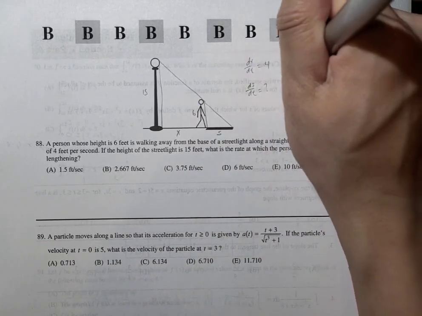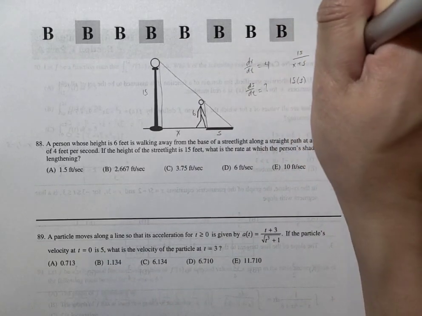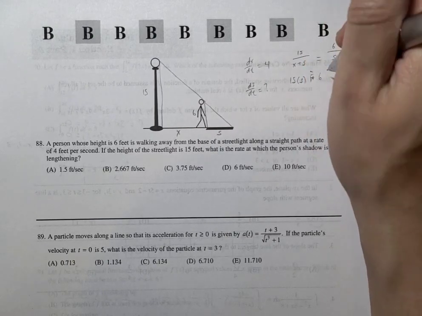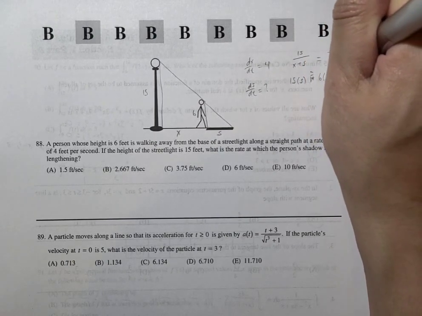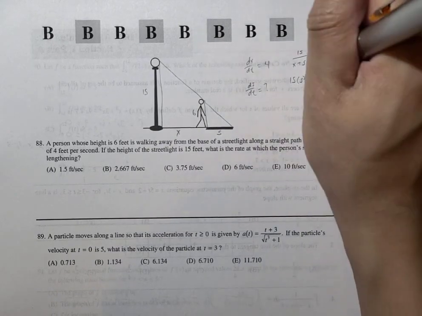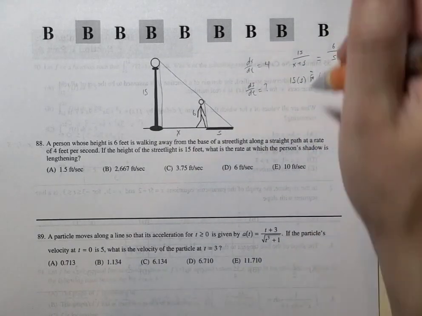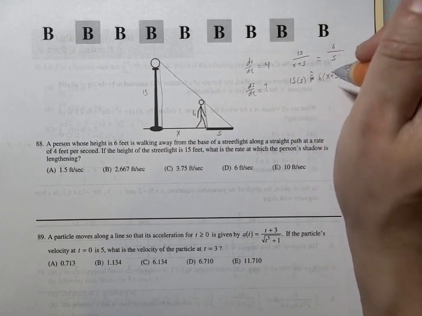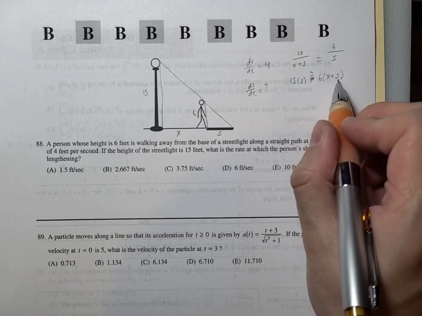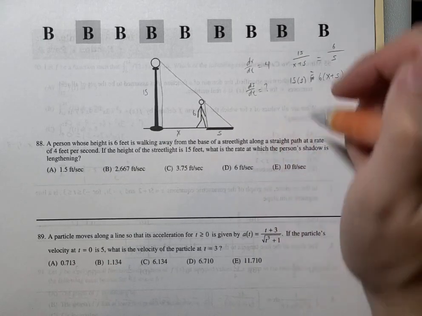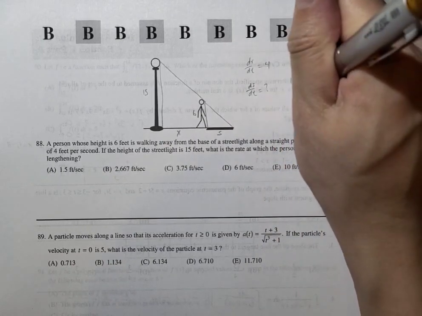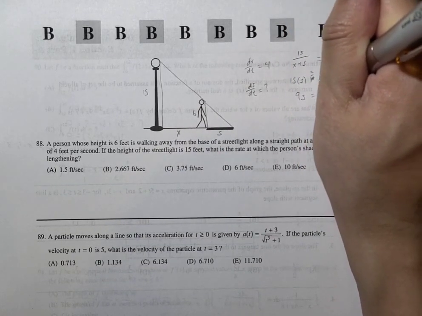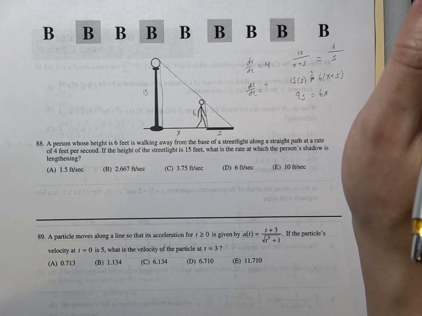That would be 15 times s is equal to 6 times x plus s. I don't like this s because it looks like my 5. But anyway, so we can simplify some more. So we can say this would be 6s. So 15s minus 6s, that would be 9 times s is equal to 6x. Okay?